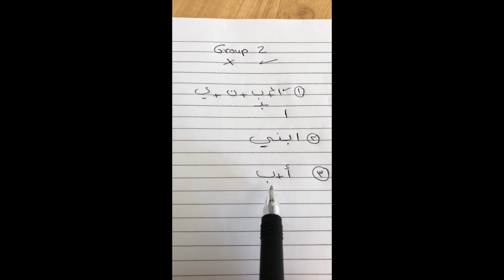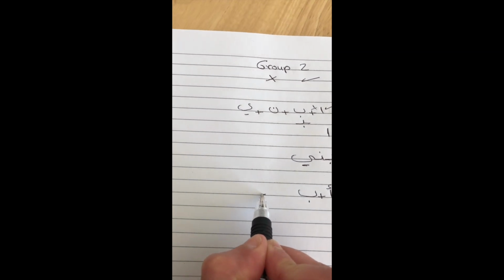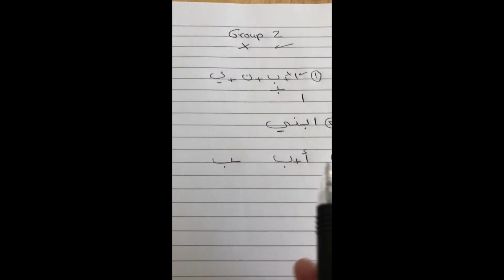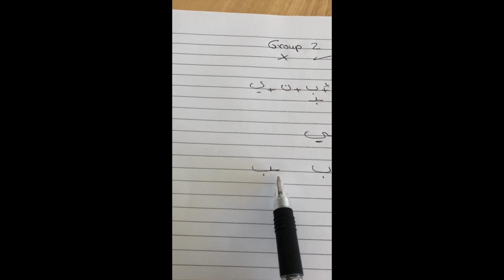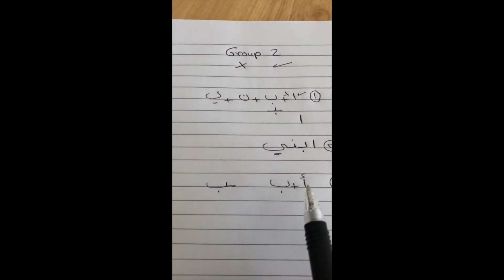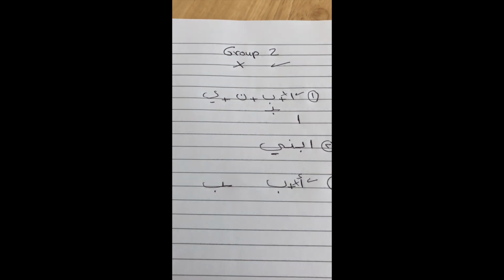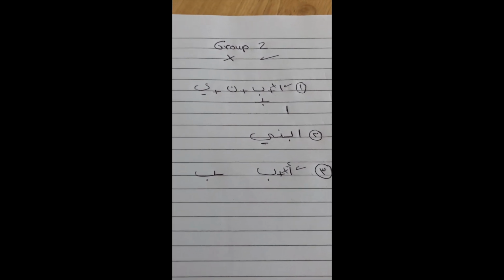Now, I know that Ba in a final position is written like this. Remember, I cannot have a hand flying in the air like this. Now, can I join Ba and Alif? The answer is no. Right, not left for the Alif.